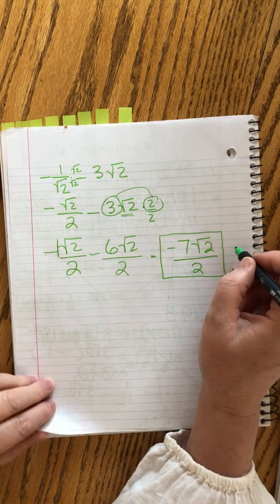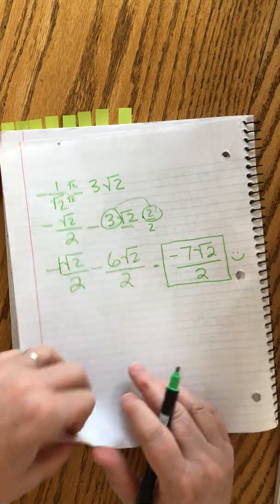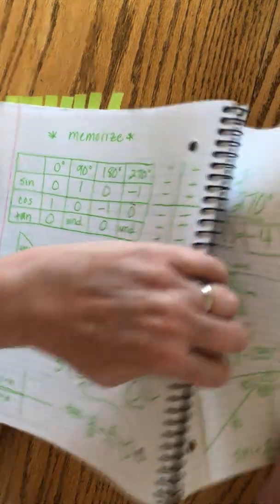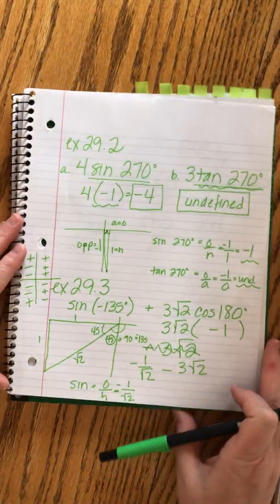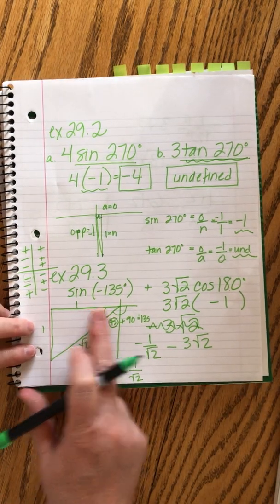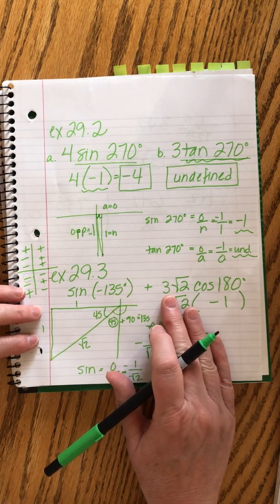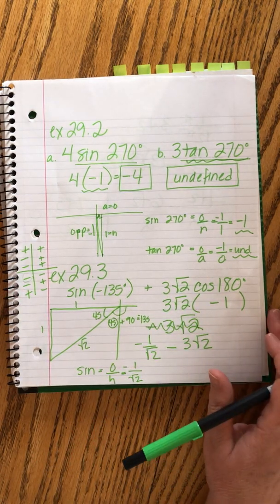And that's correct. Now, what did we even do? What does any of that mean? Well, what we did was we found the trig functions, the ratios of these two different angles. For some reason, we multiplied that one by 3 square root of 2. We don't know why.